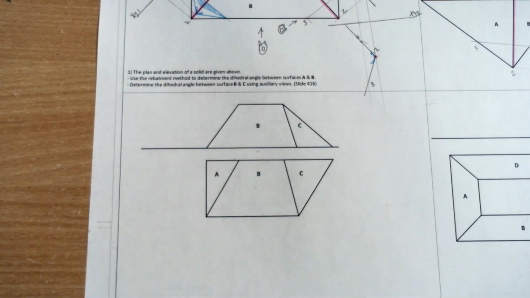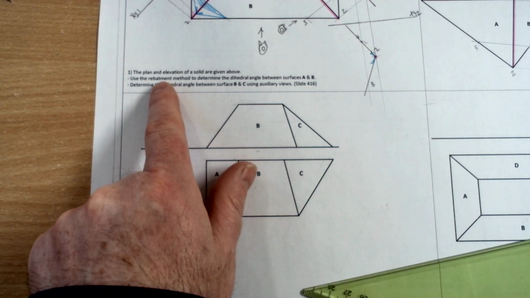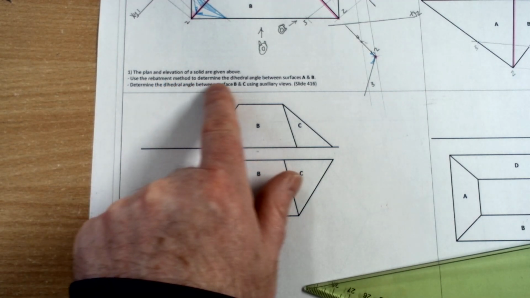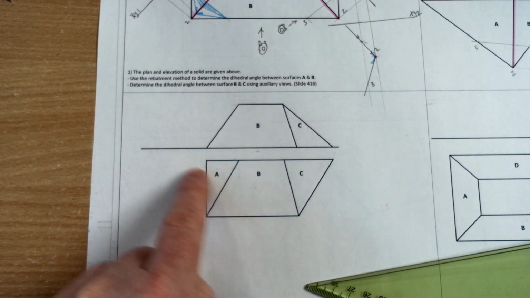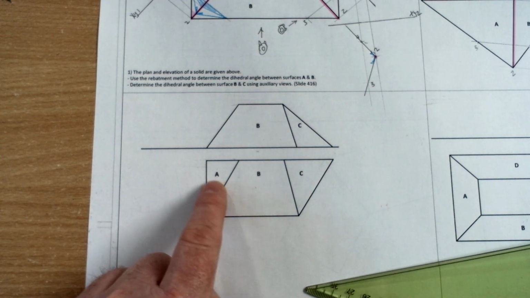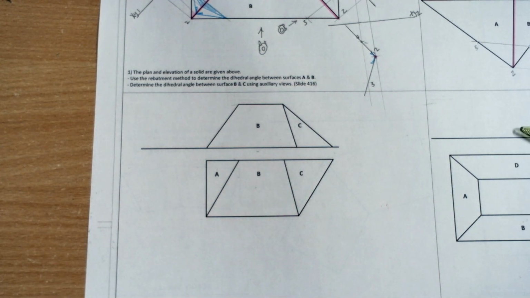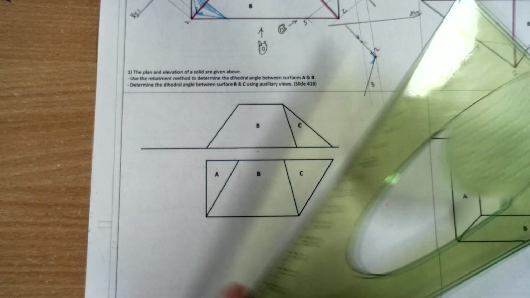So we'll move on to 3. They're all fairly repetitive, and when you find they're getting boring, it means you know it. So the next one there says use the rebatment method to determine the dihedral angle between A and B. So the rebatment method to get the dihedral angle between A and B. So again, same procedure.